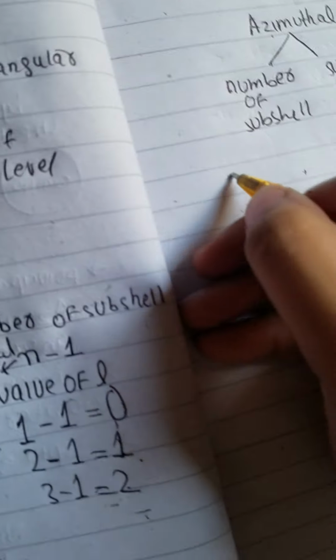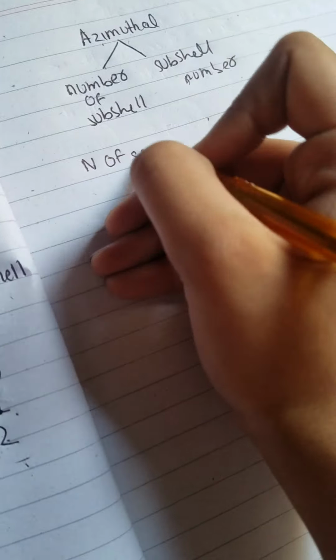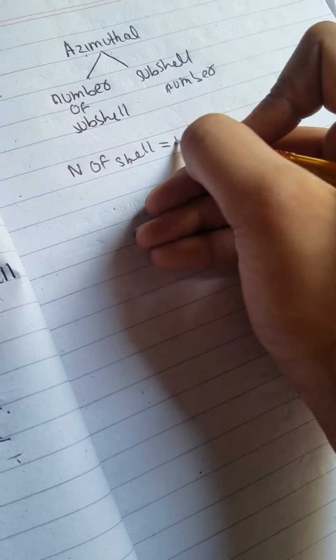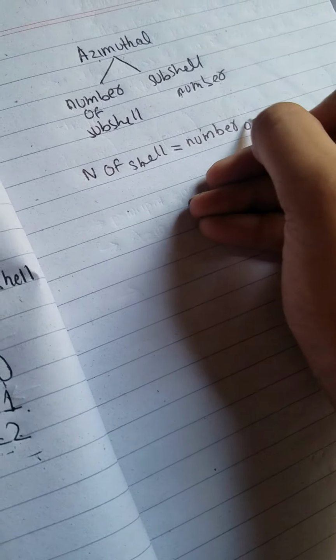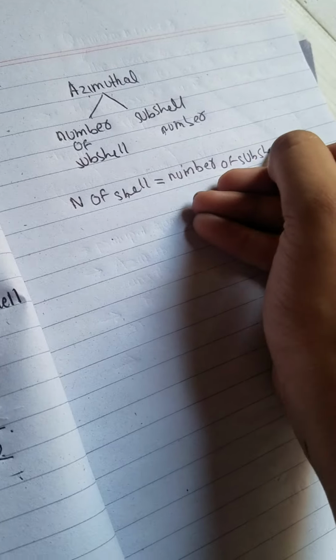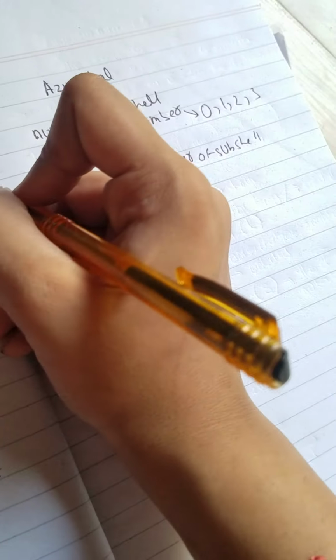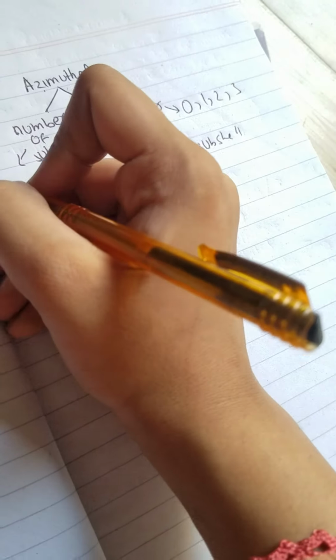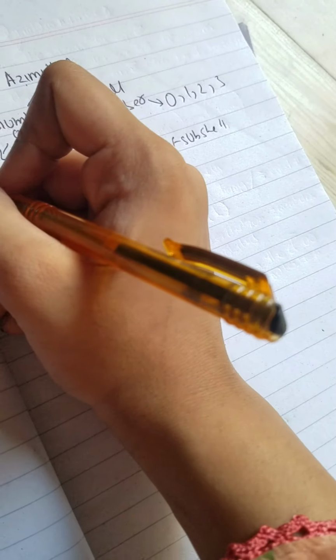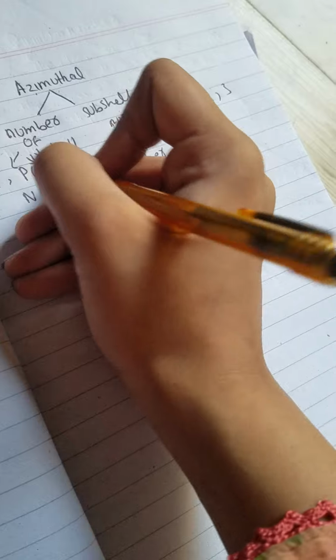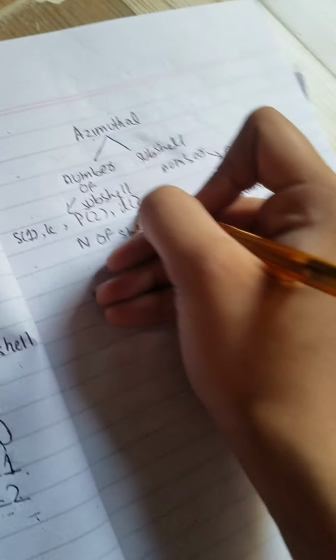Remember, this is the key point: the number of shells is always equal to the number of subshells. I can write 0, 1, 2, and 3. S can have only 1 subshell, K has 1 subshell, then P has 2 subshells, D has 3 subshells, and so on.